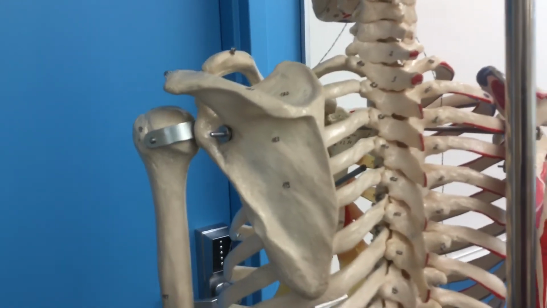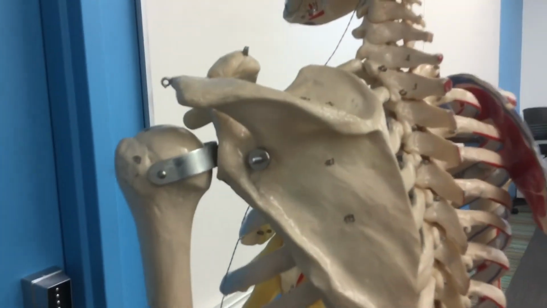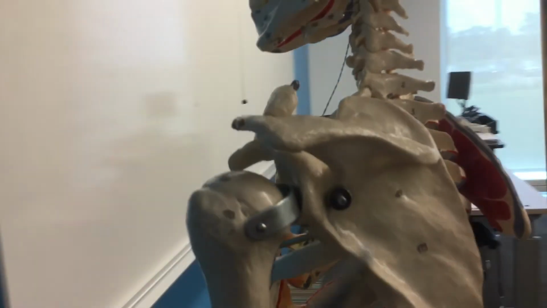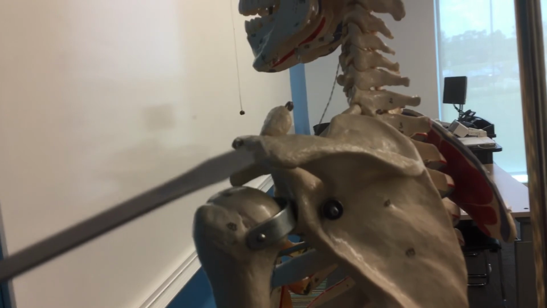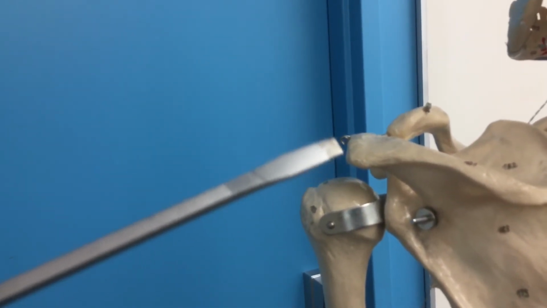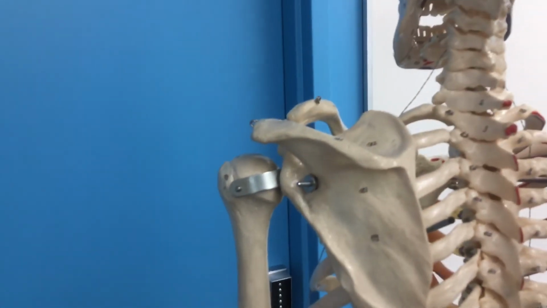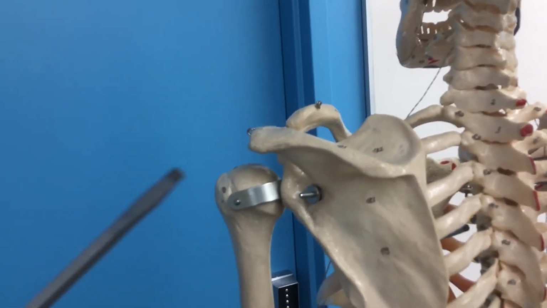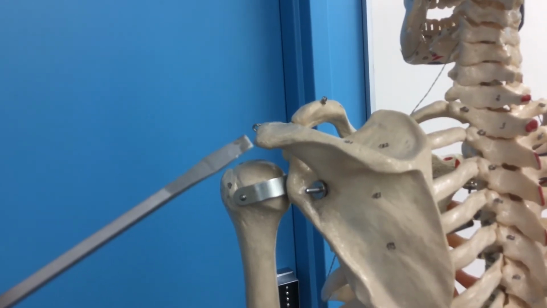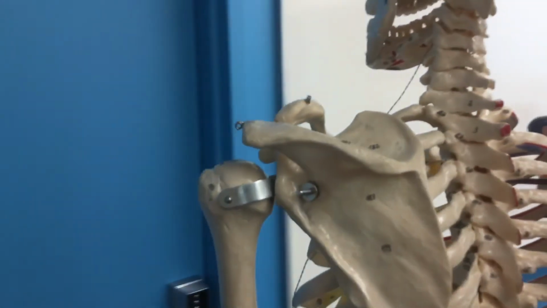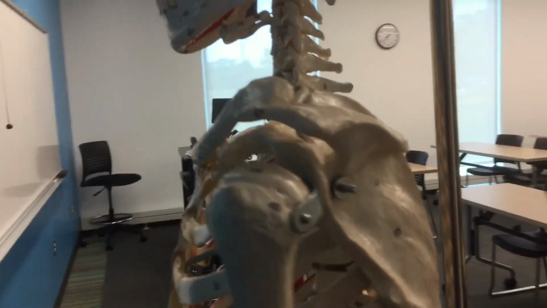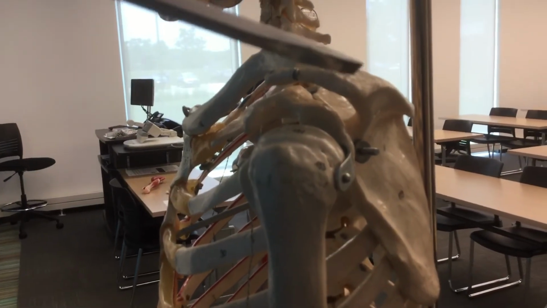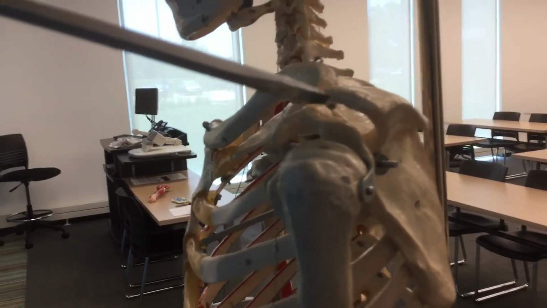And now we will round around and we will start to see this edge right here. From the side, it is this view here that I call the shelf, and this is your acromion process. Acromion process, and you can feel that. That's where your shirt seam is. So right here, that's your acromion process.